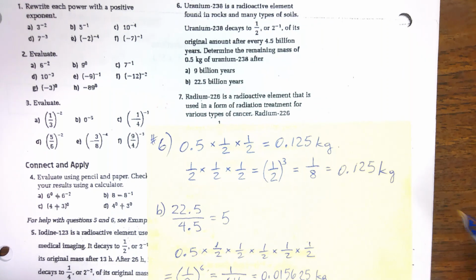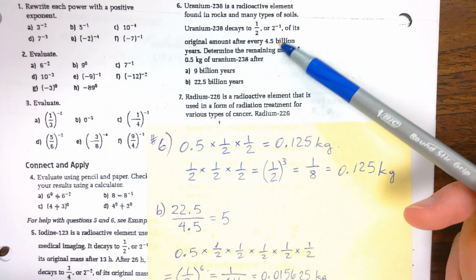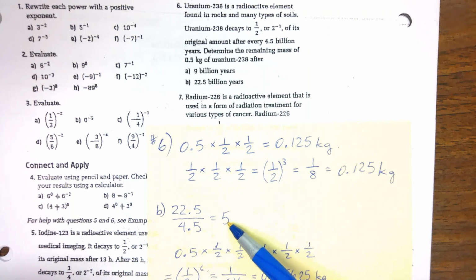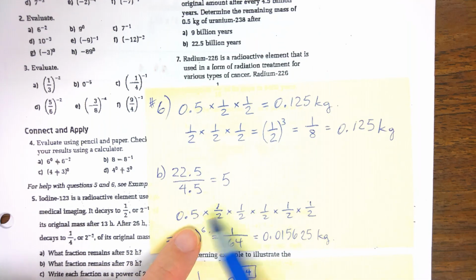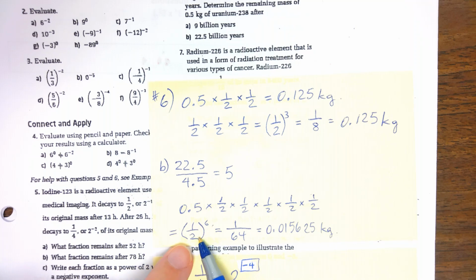Okay? And then similarly, in 22.5 billion years, if you divide it out, it means that it will decay 5 times. So you could do 0.5 times a half times a half times a half times a half times another half, which is the same as a half to the 6, including the original amount. So then you get 1 over 64, and you get 0.015625 kilogram.